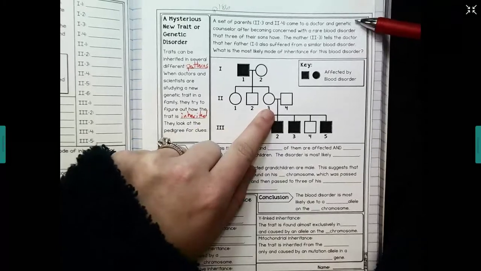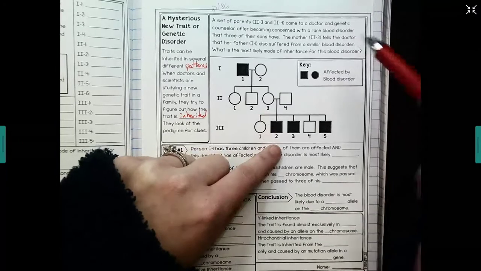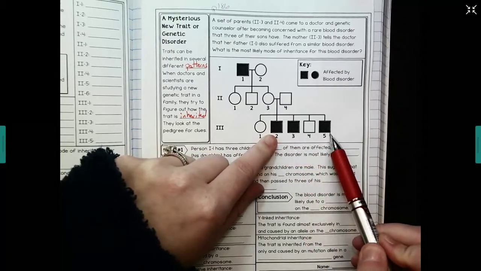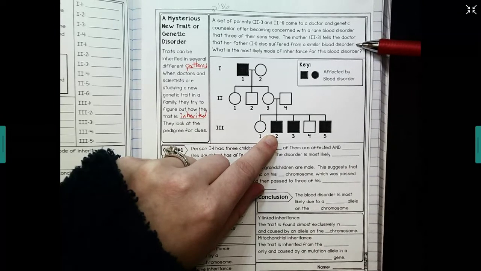So these parents come to a doctor and a genetic counselor after becoming concerned with a rare blood disorder that 3 of their sons have. The mother tells the doctor that her father also suffered from a similar blood disorder. What is the most likely mode of inheritance for this blood disorder?